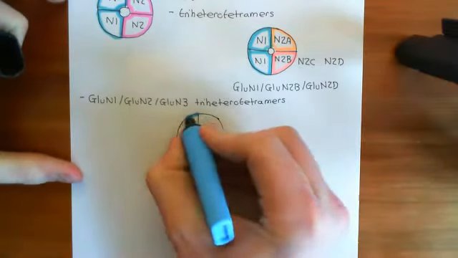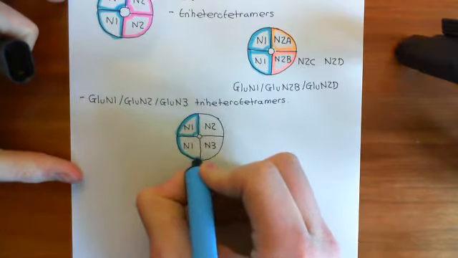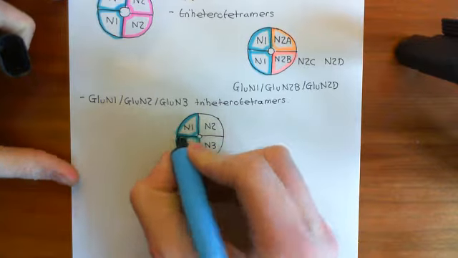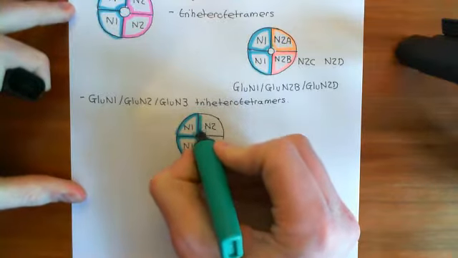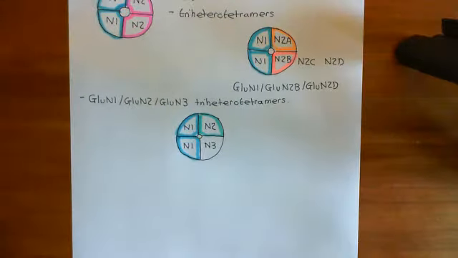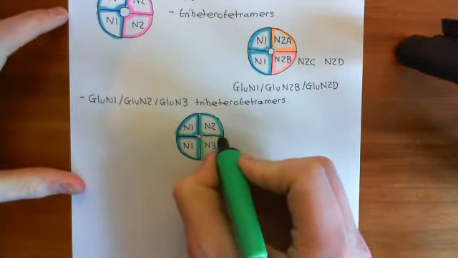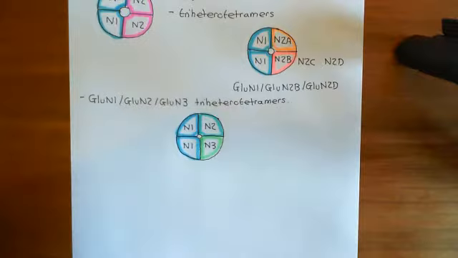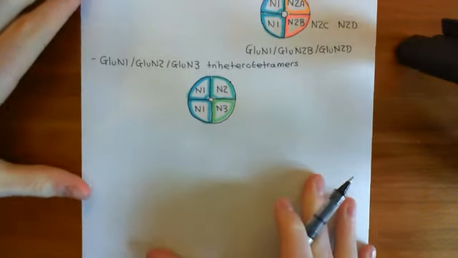Okay, so in blue here, these are both GluN1 subunits, one there, and another one here. Okay, then we've got a GluN2 subunit here in turquoise, and that can be one of the four. Okay, and then we've also got a GluN3 subunit here in green. Okay, so those are GluN1, GluN2, GluN3 triheterotetramers.